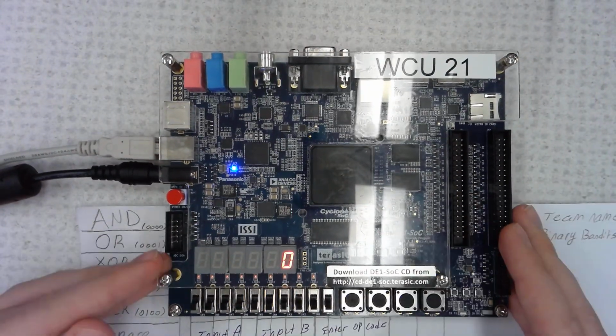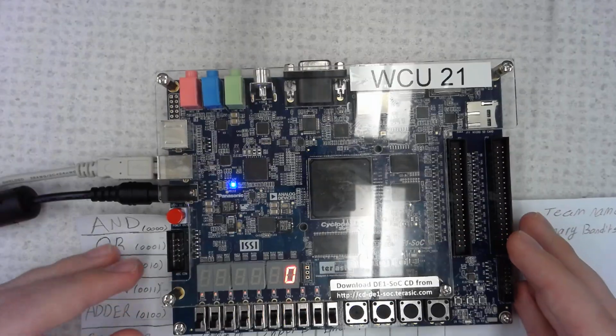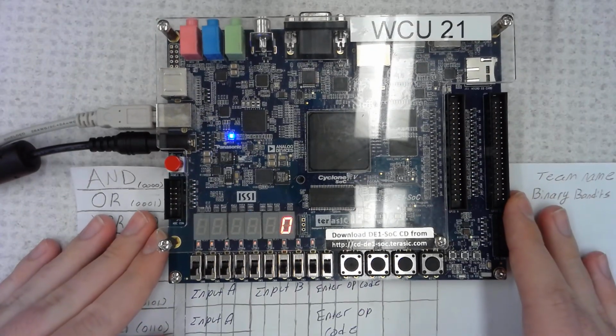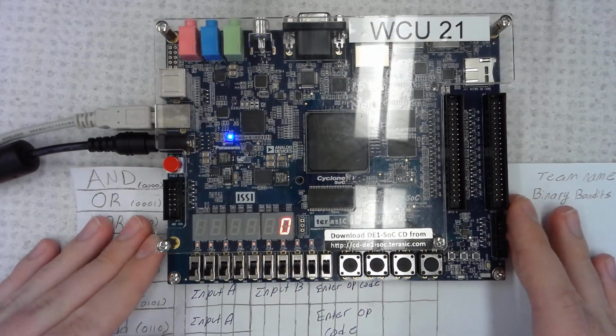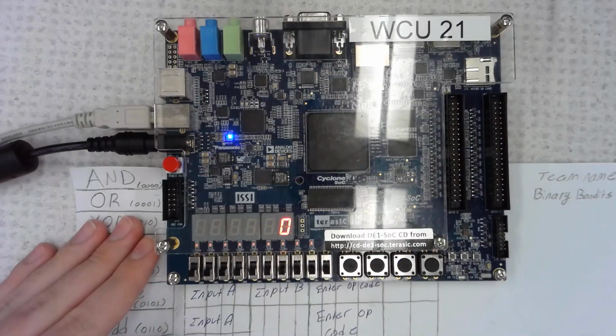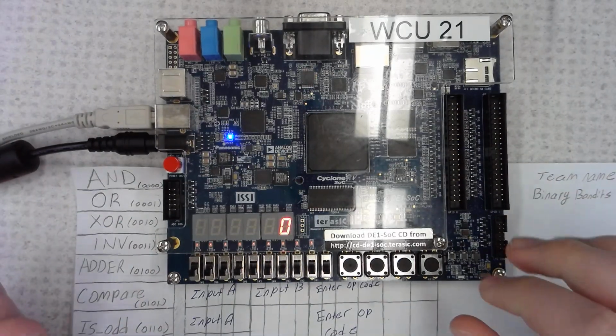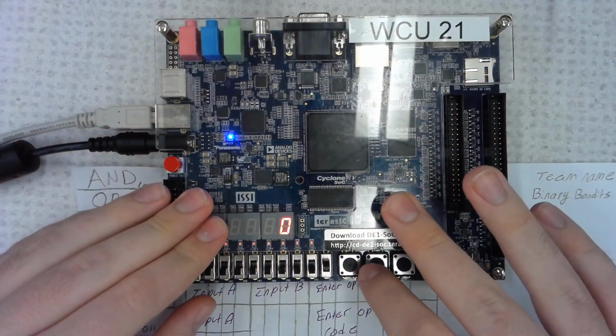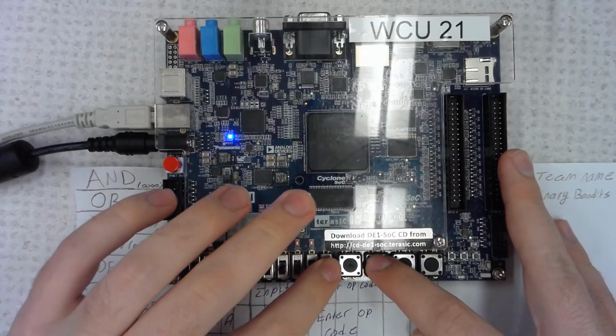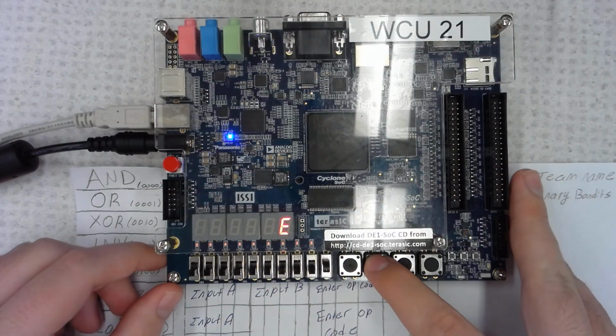Now moving on to our comparator. Oh, thanks for pointing that out. Anyways, moving on to our comparator on the operation code 0101. So with switch 0 on and key 2 depressed.